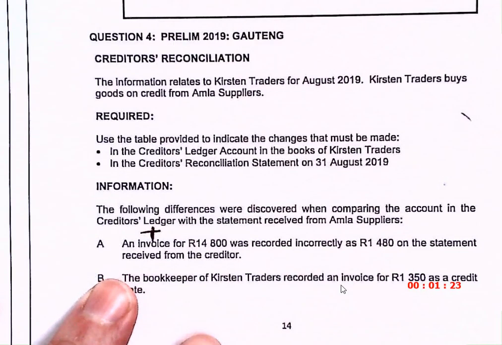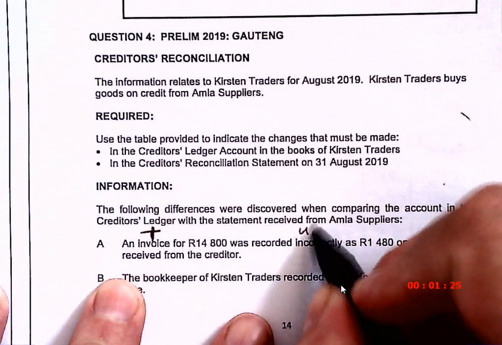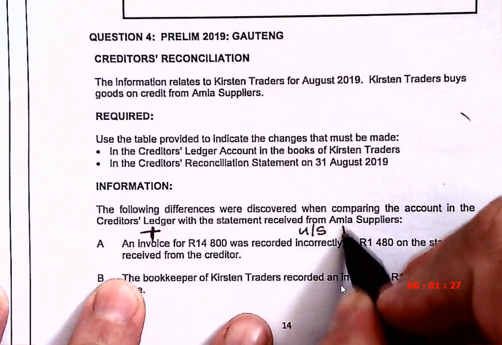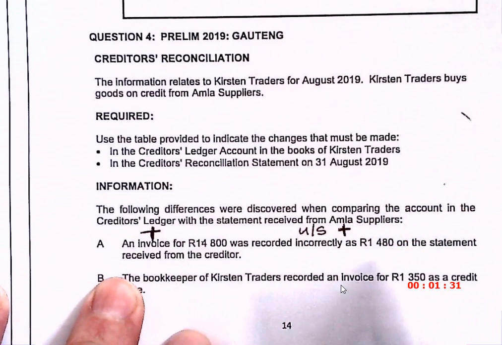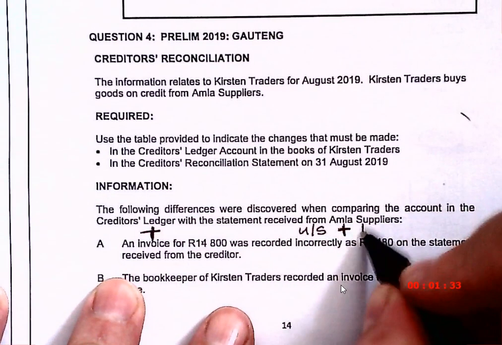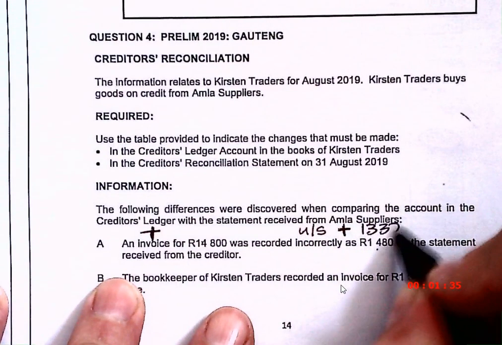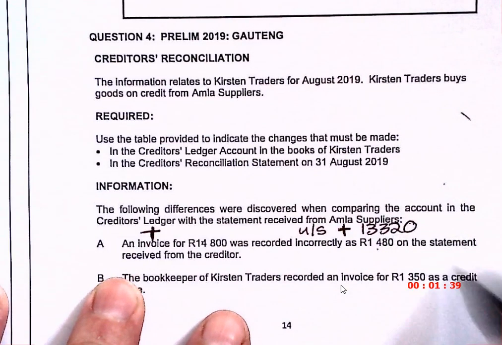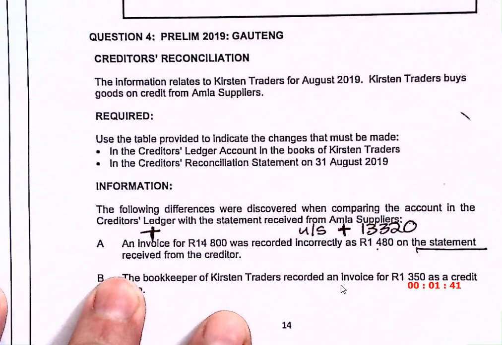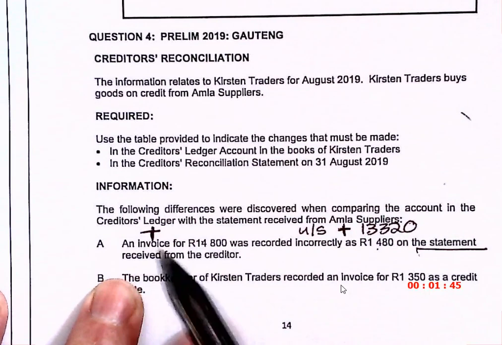This is understated, so it means I still need to plus, right? With how much? What's the difference? 13,320. So now they say, where was it wrong? Oh, on the statement. So my books are fine. It's only the statement that's wrong, and I need to plus.